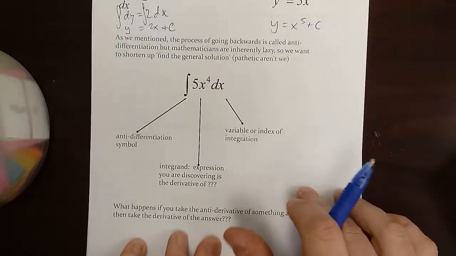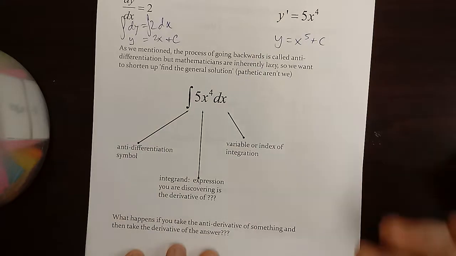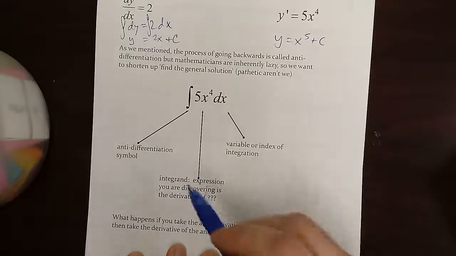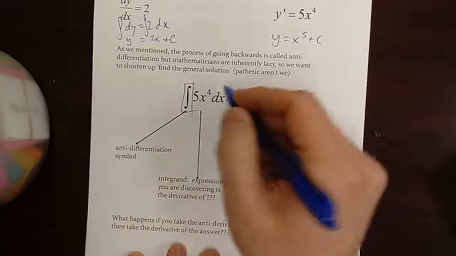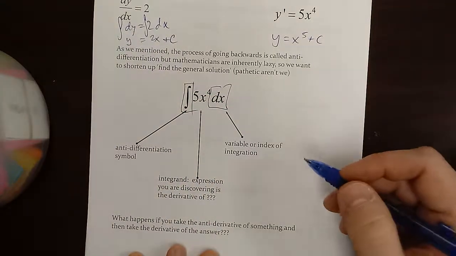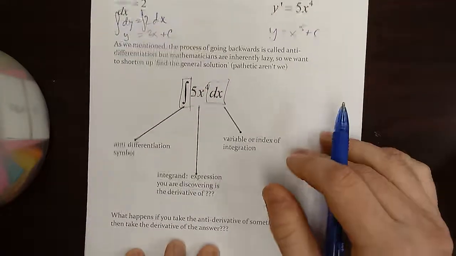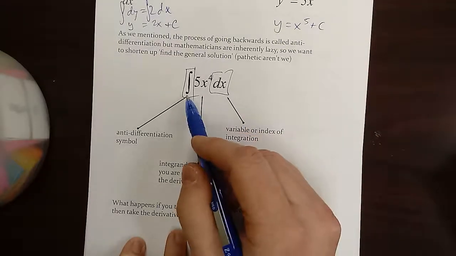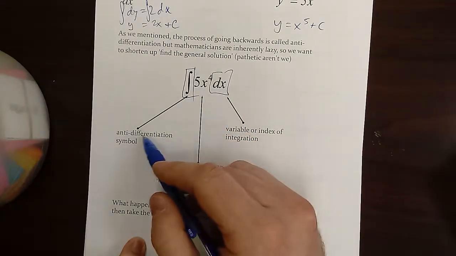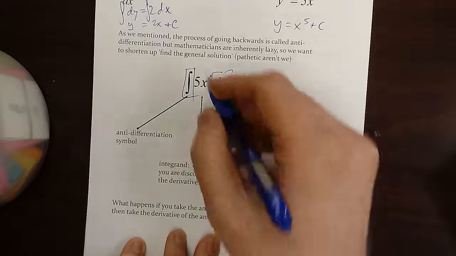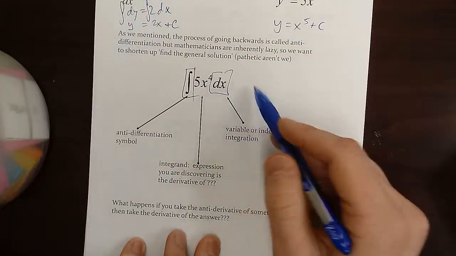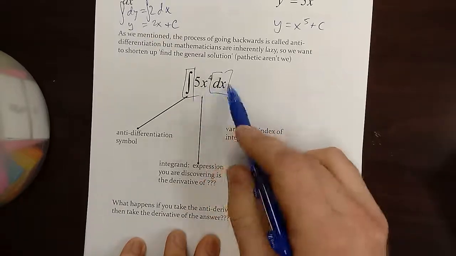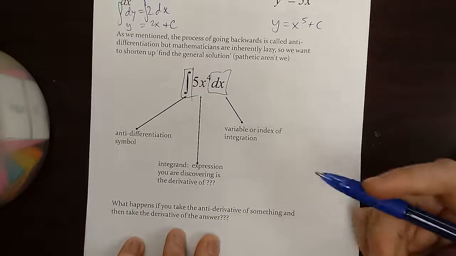But like I said, anti-differentiation is also known as taking the integral. And you always need this sandwich. You need the left side of your integral sandwich and the right side of your integral sandwich. So this is our integral symbol, or anti-differentiation symbol. We call this the integrand. And then this is our index. Without these things, you can't take an integral.